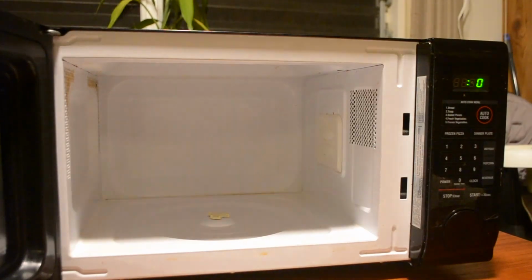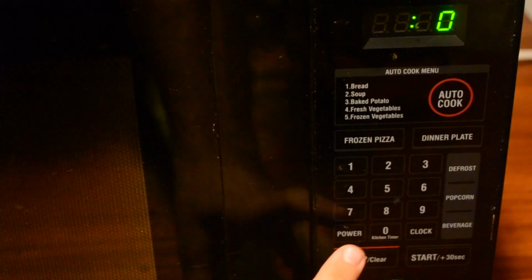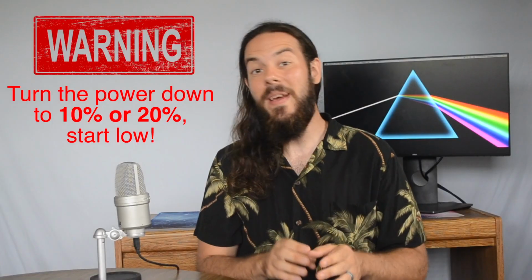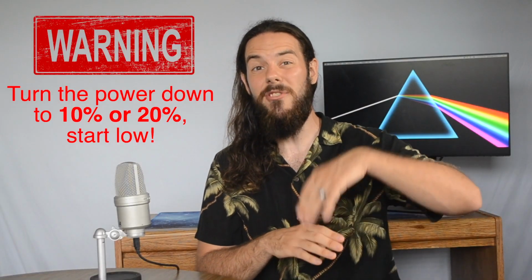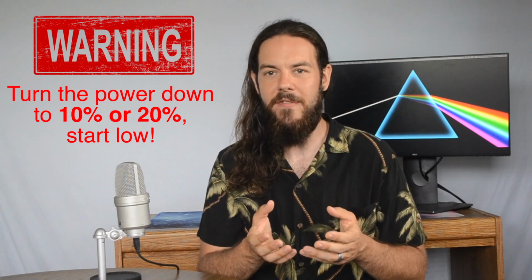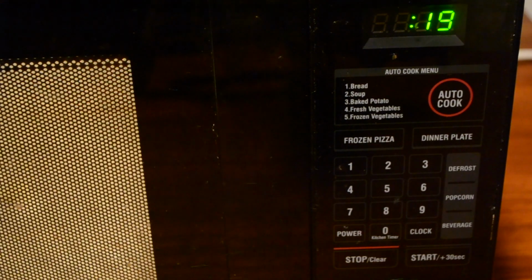Step 4. Place the plate in the microwave and turn the power down low to about 10 or 20%. This is very important because if the microwave's power is still on high, the chocolate will burn and probably fill your microwave and then your house with smoke. Yeah, that happened. When you have the power down low, microwave the chocolate for about 20 seconds.